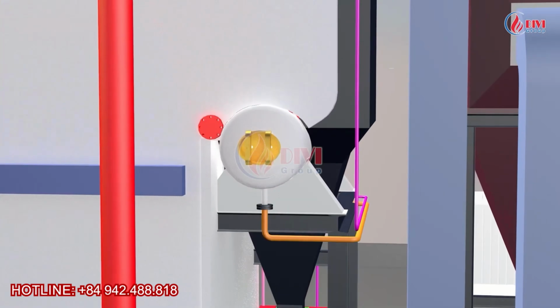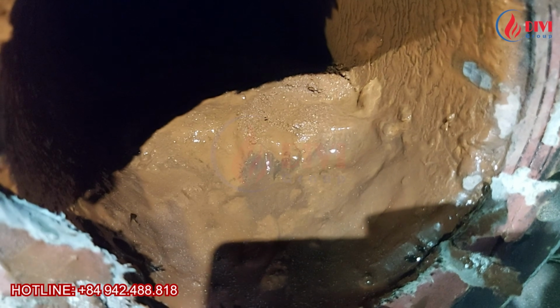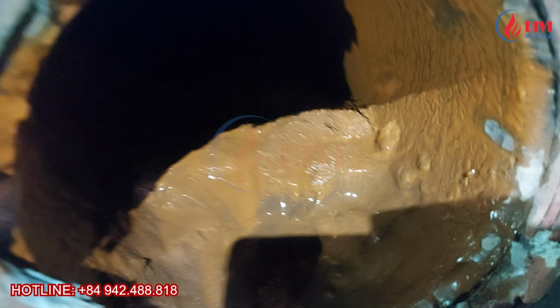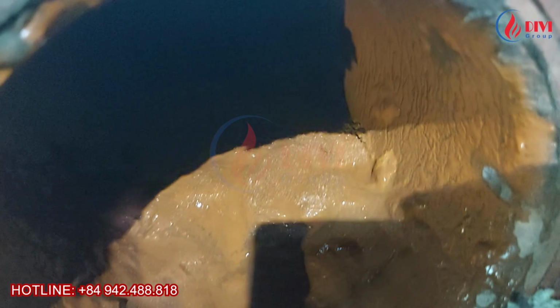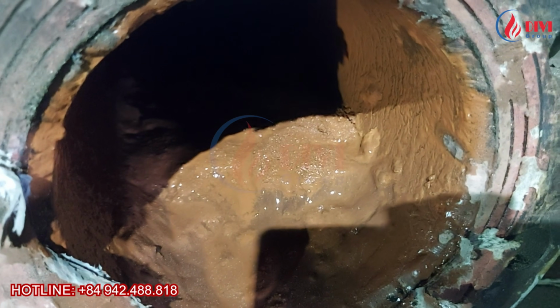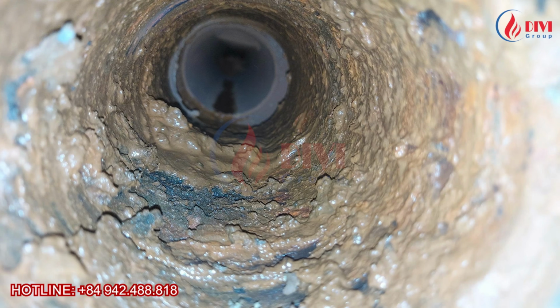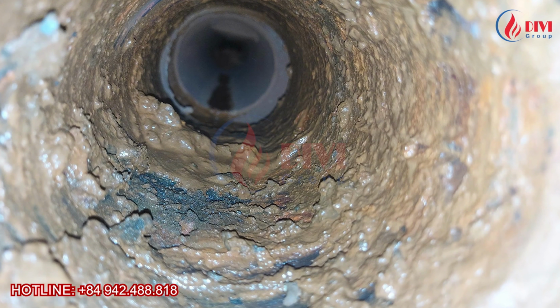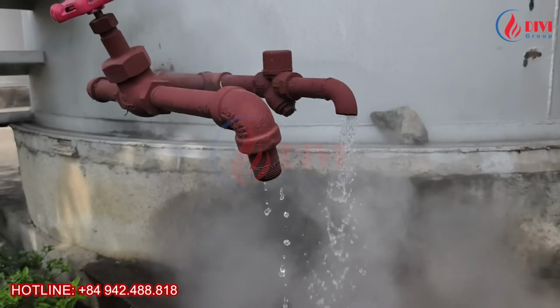However, it's important to understand that not all scale and deposits remain in the lower drum. If water treatment is inadequate, blowdown is not performed properly, boiler TDS becomes too high, or the feed water quality does not meet specifications, scale can still form inside the water tubes, especially in areas with high heat transfer. So even with a two-drum water tube boiler, proper water treatment, correct blowdown practices, and regular scale inspections are still essential.